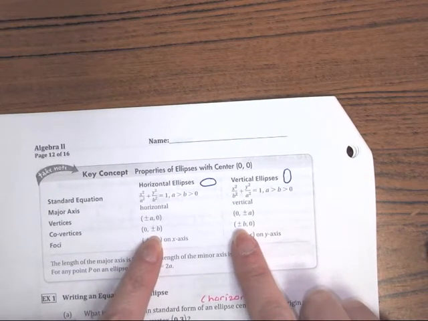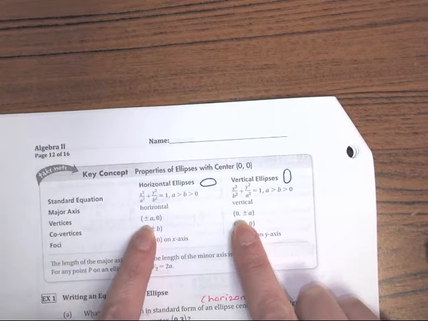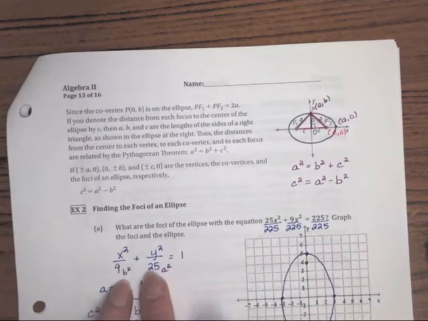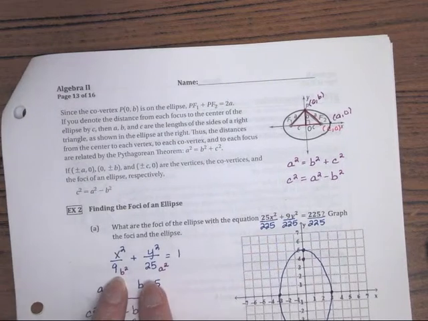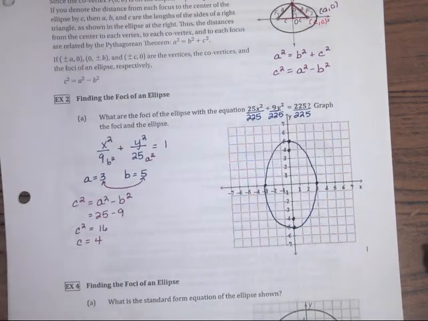Your B goes with your co-vertex, and the co-vertex is on the minor axis. A goes with your vertices. Your vertices are on your major axis. A is always bigger than B. So whichever one is bigger is your A, and whichever one is smaller is your B. So that's your general rule.